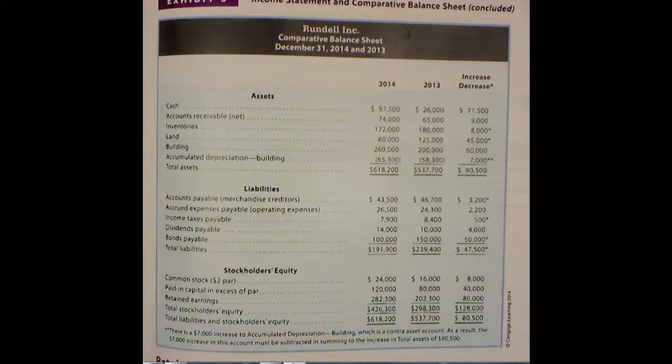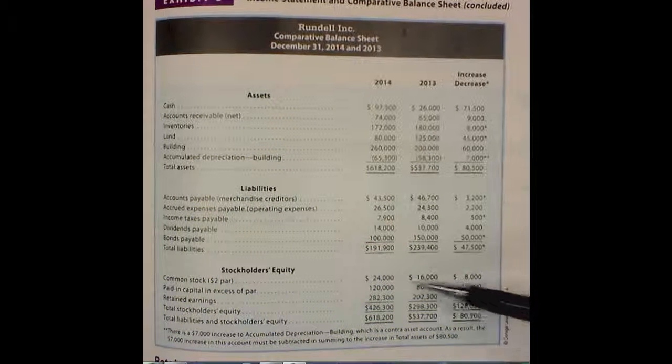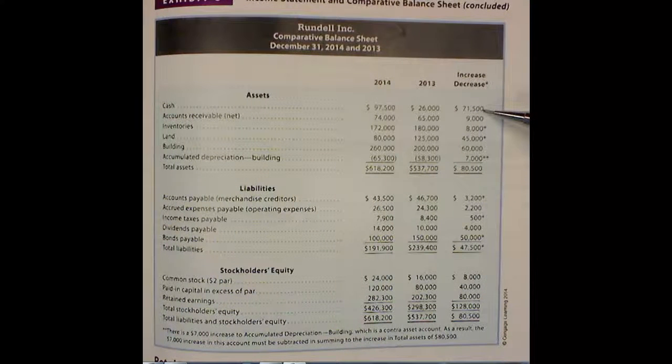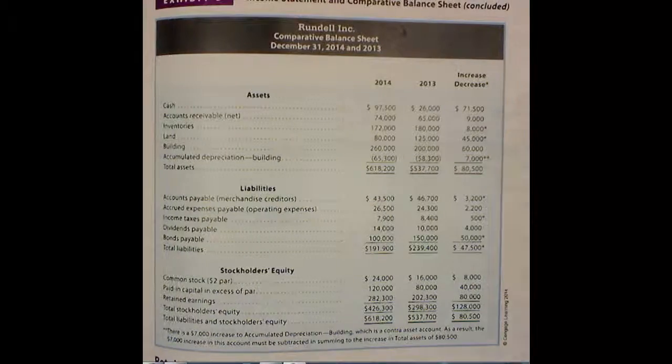Here's what an owner sees when they look at the balance sheet. Owners have a tendency to look at two items. Number one, the cash, and number two, what their income would be. And the income is shown in the retained earnings. And so the business owner will see, well, the retained earnings went up $80,000, but gee, cash only went up $71,500. So the owner will have a question about that sort of thing.